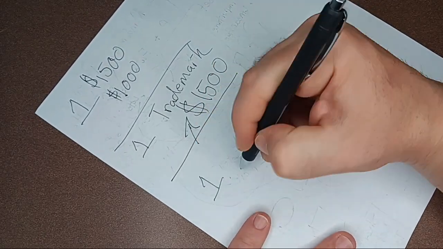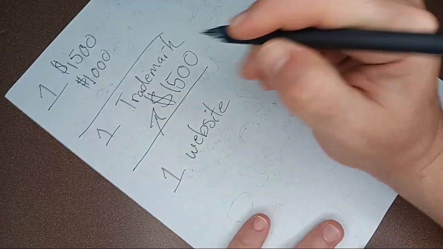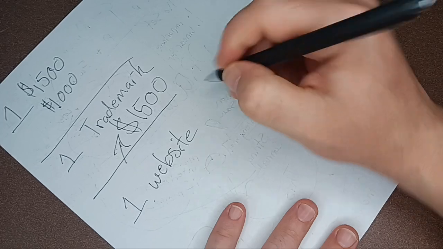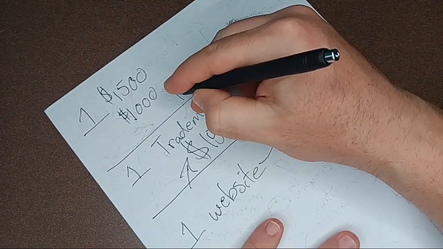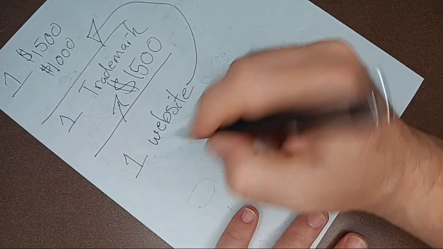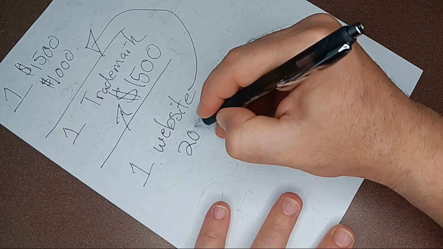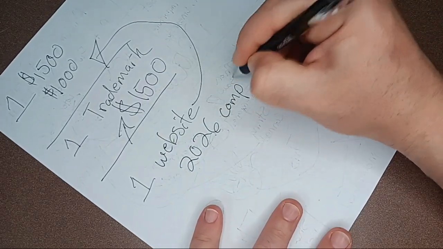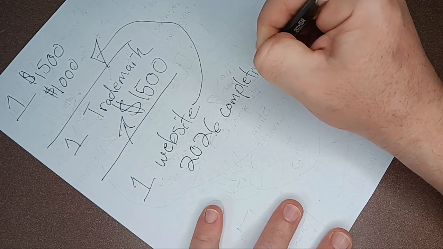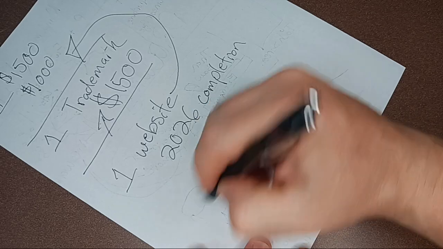Step 2 is website. Which is based on this number right here, is going to be approximately 2026 completion. So it's a New Year's resolution site.